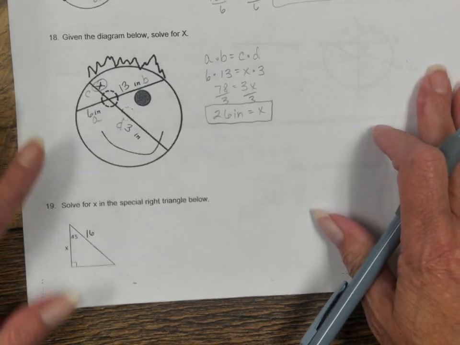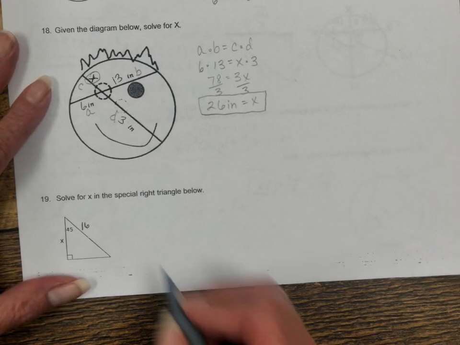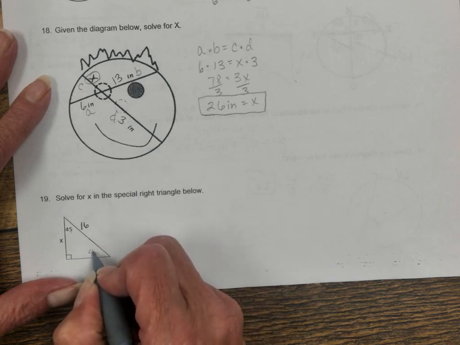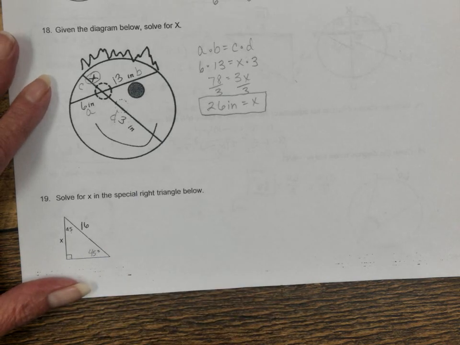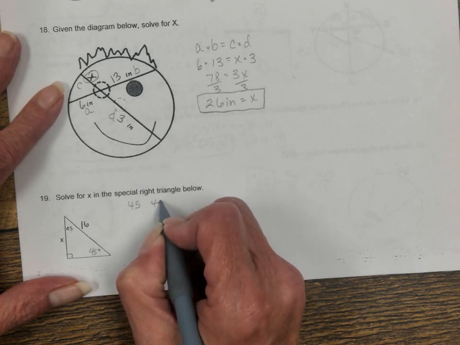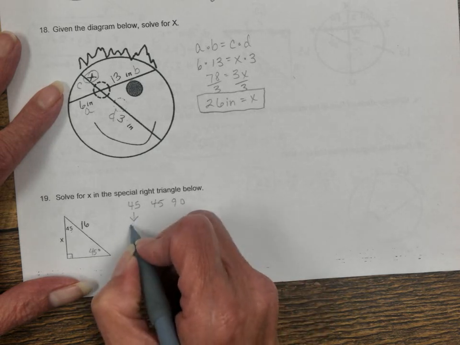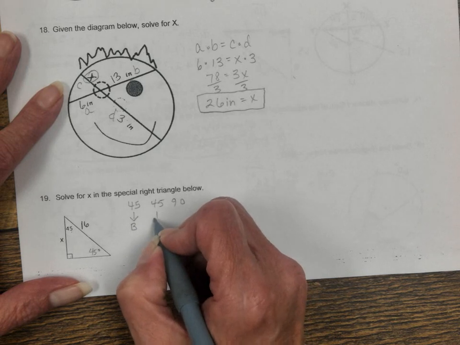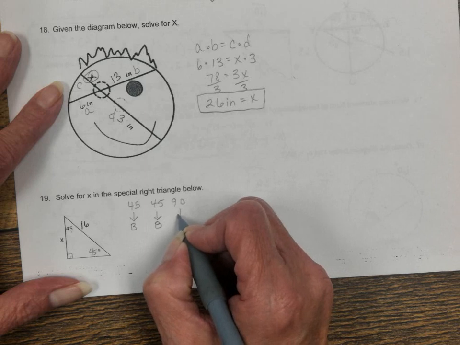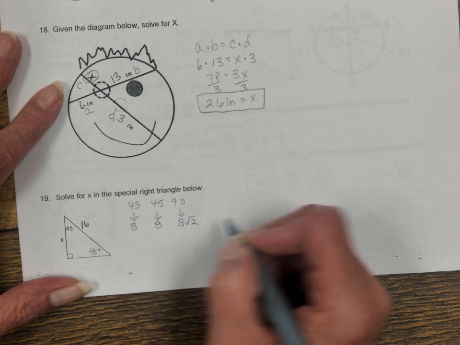All right, number 19. Solve for X in the special right triangle. I've got 90 degrees here, 45 degrees here. That leaves this angle to be a 45-degree angle. And our special right triangles for 45, 45, 90 are that across from my 45-degree angle is a building block. Across from the other 45-degree angle is the same measure. And across from my 90-degree angle is my building block times the square root of 2.